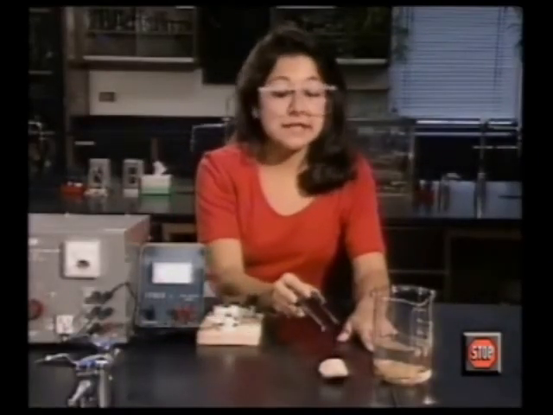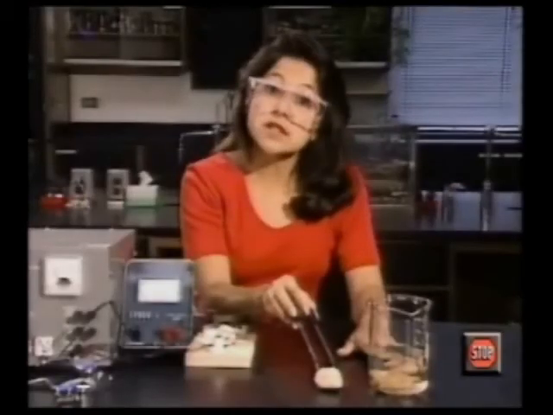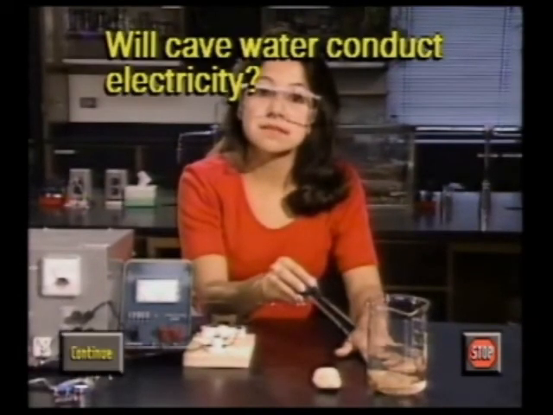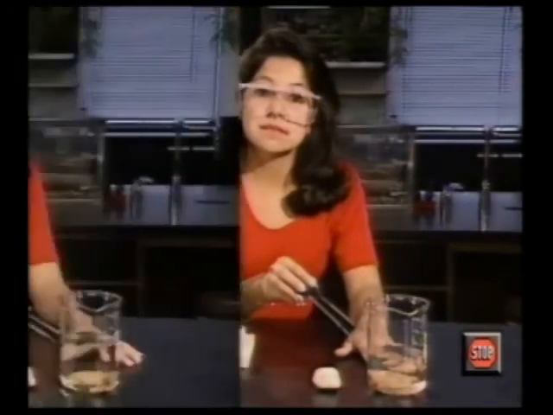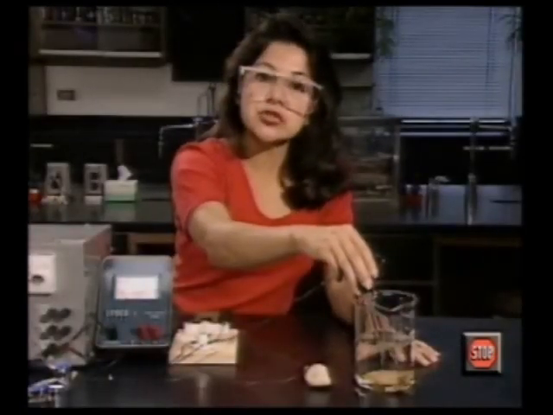Limestone does not conduct electricity. I wonder if this solution of limestone in water will conduct electricity. The calcium carbonate in limestone is an ionic compound. It dissociates in water to form an electrolytic solution.